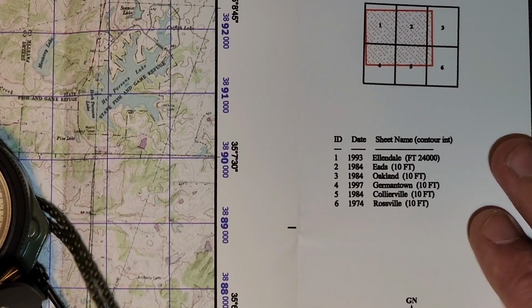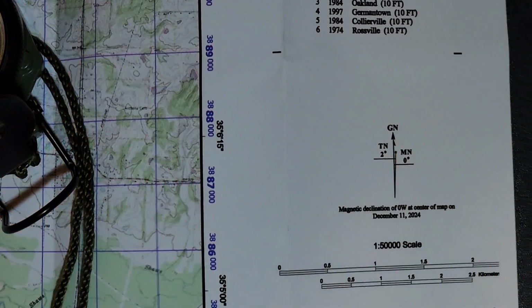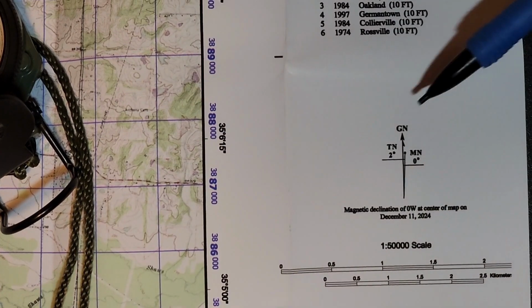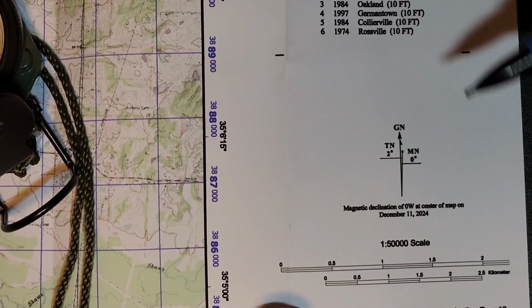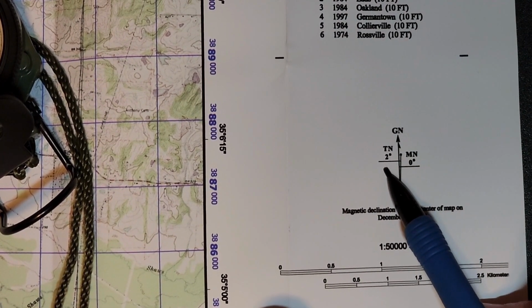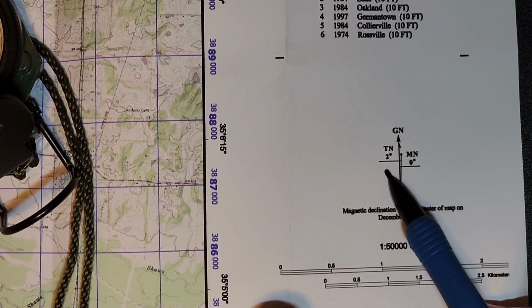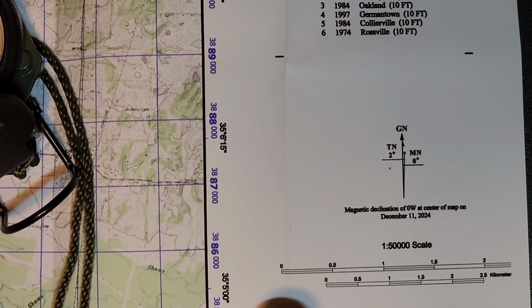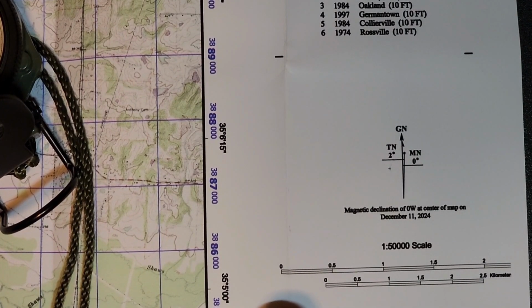Now we're going to get into some of the more important pieces here. On our map, we have our magnetic declination chart. What these 3 symbols are: this is grid north, so all of the lines on our map are going to point to this grid north. Then we have our true north and our magnetic north. True north is the North Pole. That's where Santa's workshop is. Magnetic north is where the molten metal core of the planet has its magnetic pole. That does shift over time.